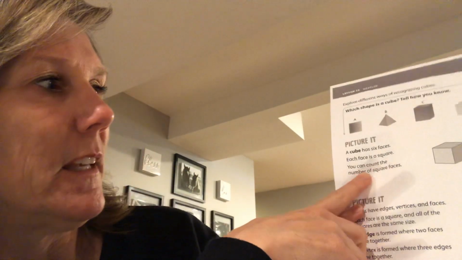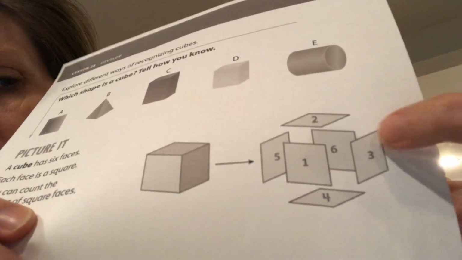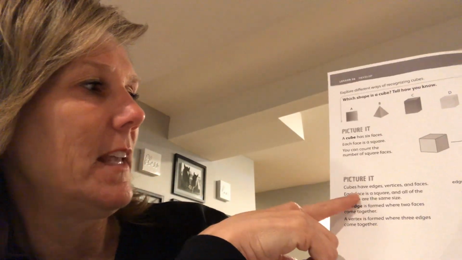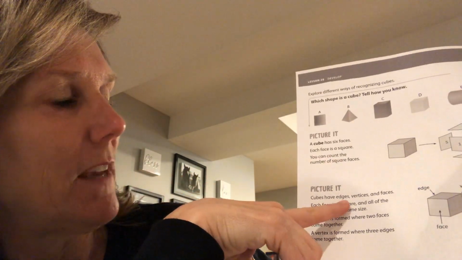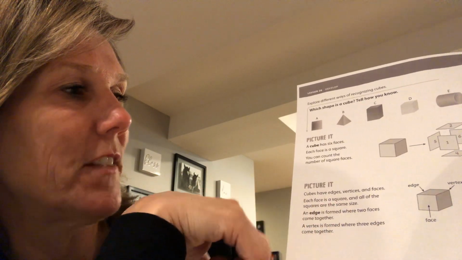On this paper, it shows you what a cube looks like. So a cube has 6 faces. Each face is a square, and it breaks it apart here and kind of shows you top and bottom, front and back, side to side. You can count the number of square faces. So then they just went ahead and put numbers, and if you count 1 through 6, we see that a cube has 6 faces. Now, the next picture, it says cubes have edges, vertices, and faces. Each face is a square, and all the squares are the same size.